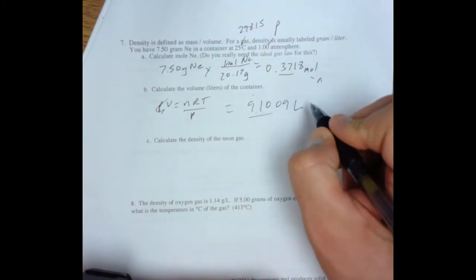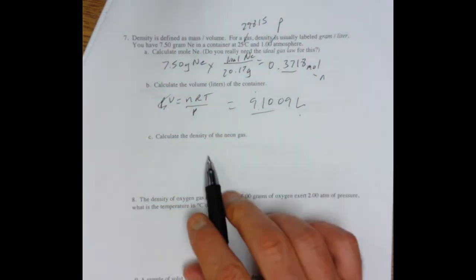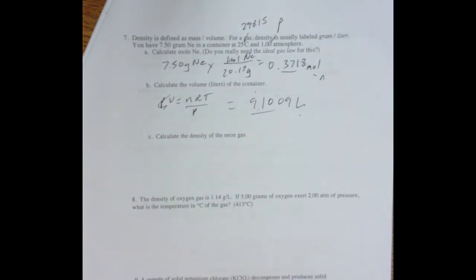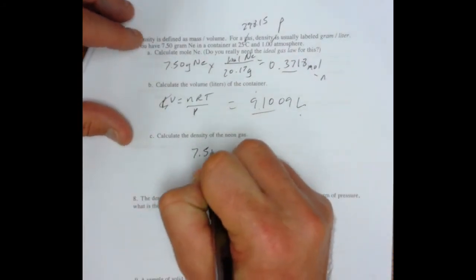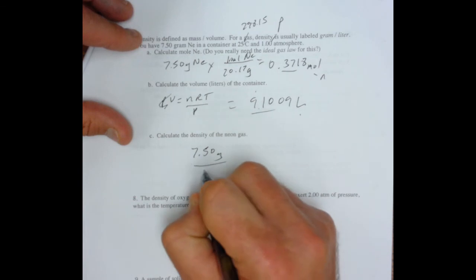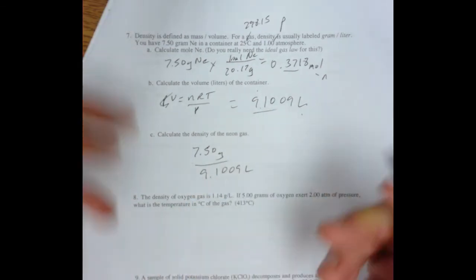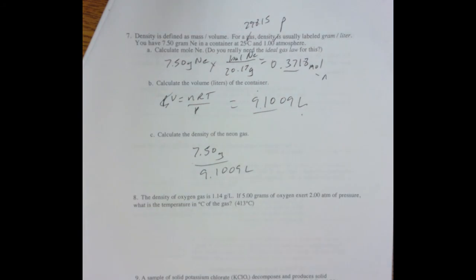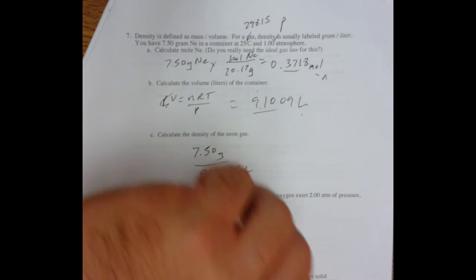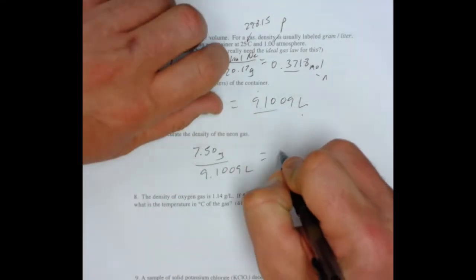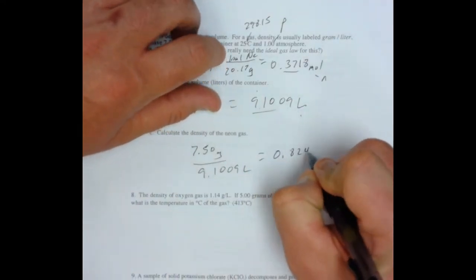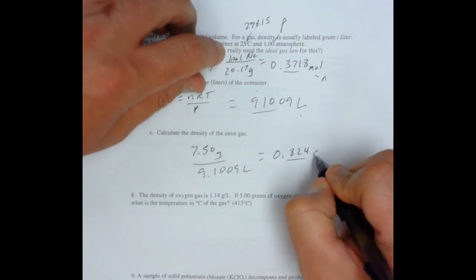And that is liters. So if we wanted to calculate the density, we could take 7.50 grams and divide it by 9.1009 liters. 7.50 divided by 9.1009. It's about 0.824. 0.824, 3 significant digits, grams per liter.